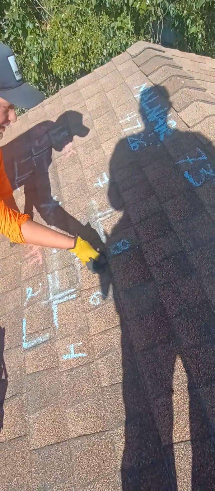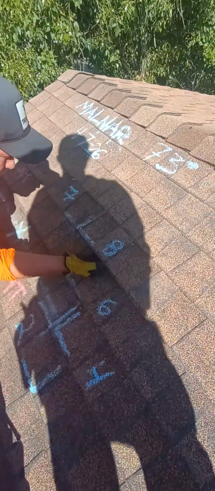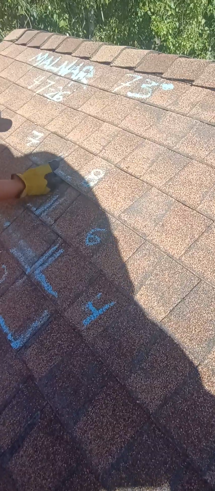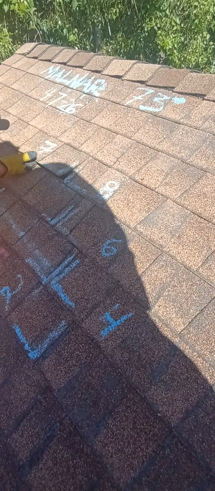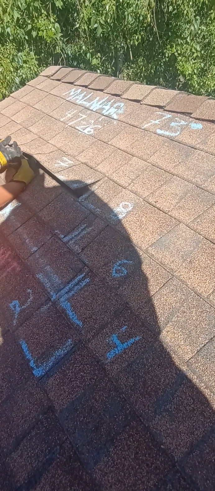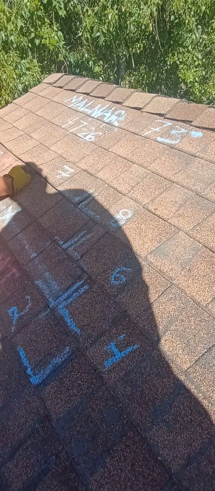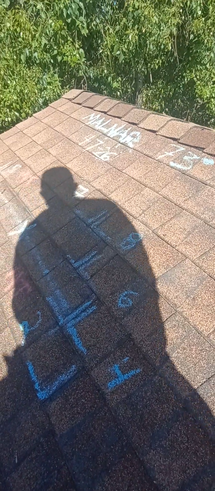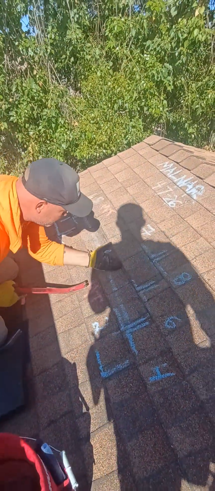Under book 7 and 8, pretty good. All right, we're good to go. Now I need to get all the nails that are in the nail strip out.